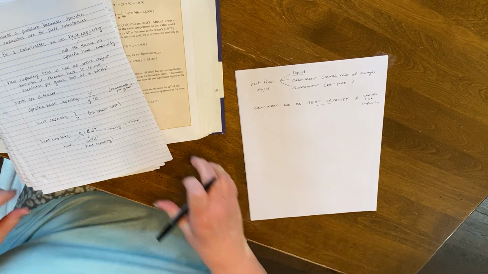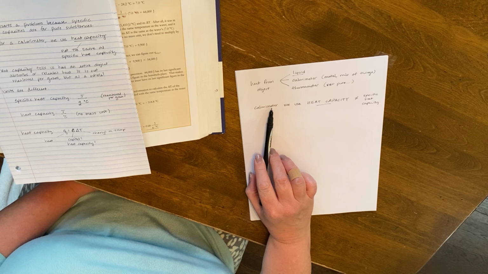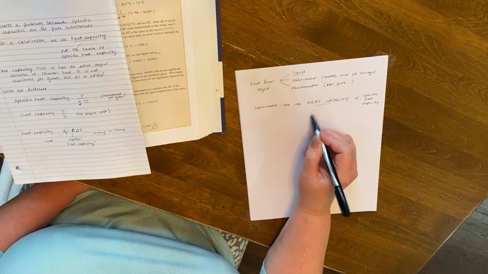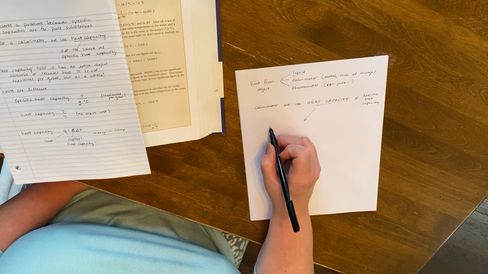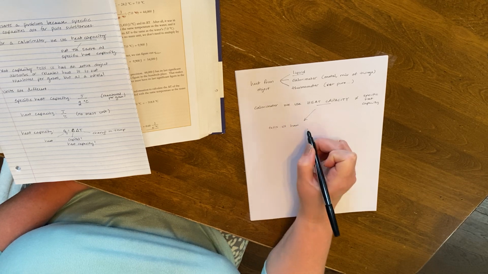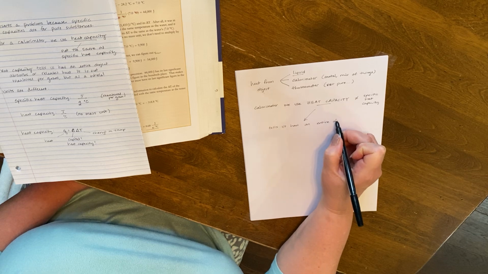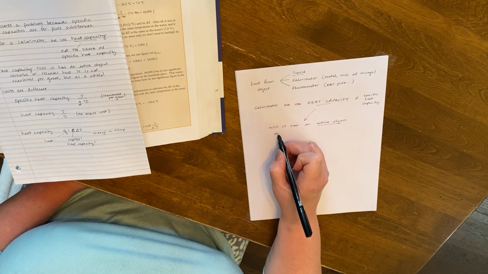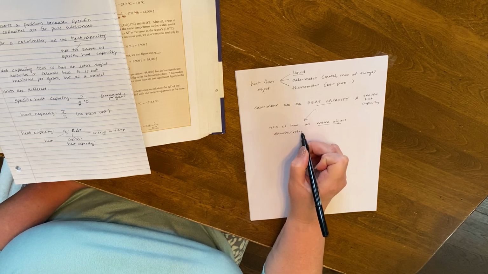to do that. So anyway, as I was saying, the calorimeter, we use heat capacity, not specific heat capacity, and heat capacity tells us how an entire object absorbs or releases heat.